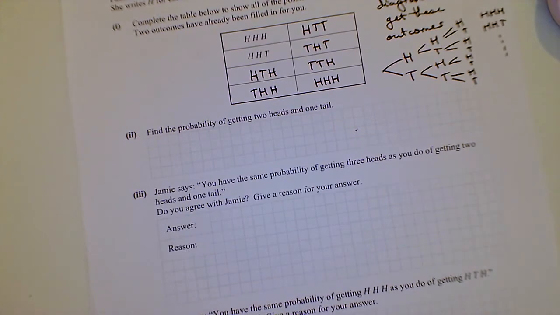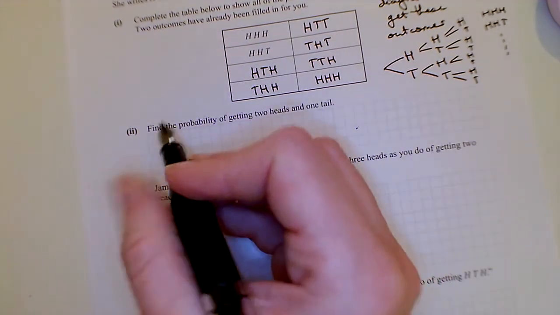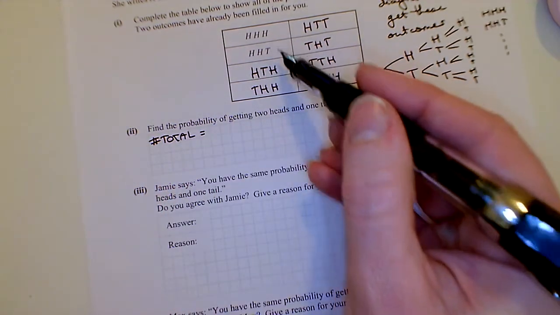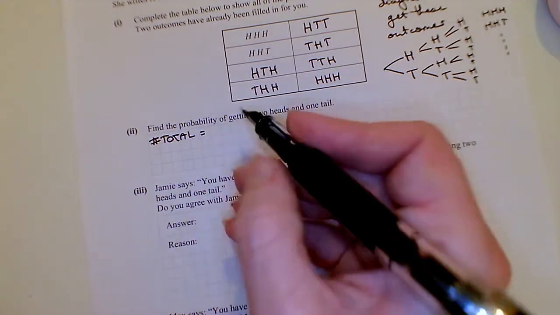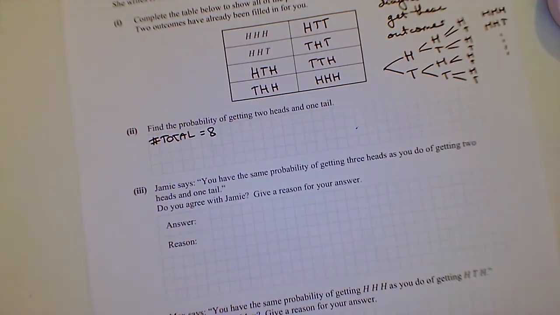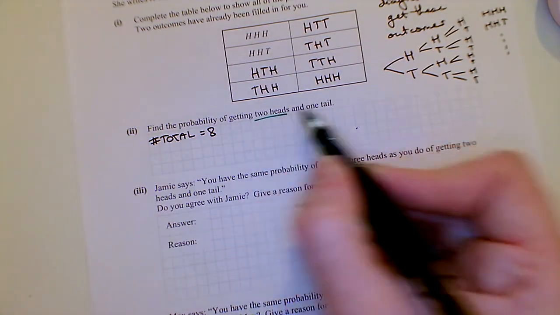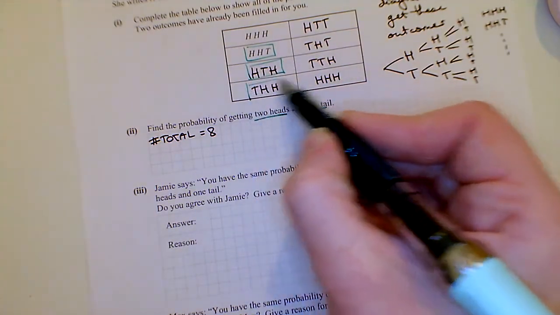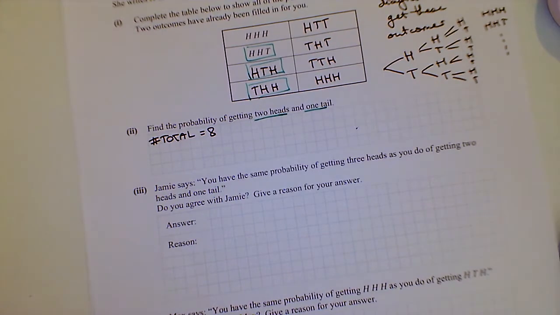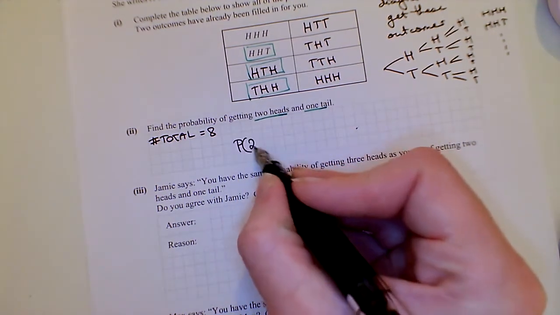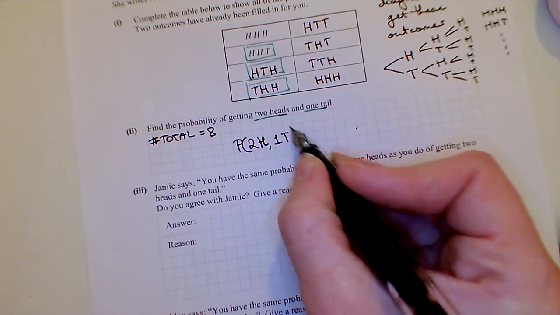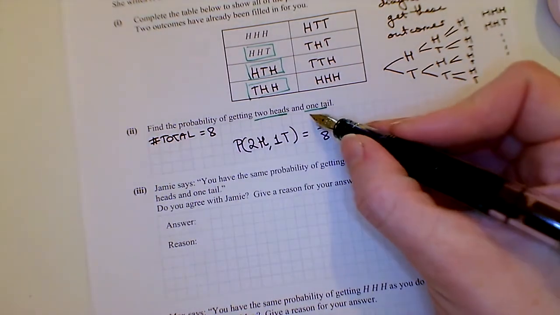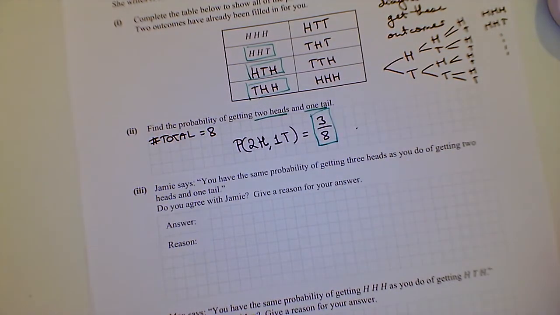Find the probability of getting 2 heads and 1 tail. So my total number of outcomes, 1, 2, 3, 4, 5, 6, 7, 8. I have 8 outcomes in total. How many of those have exactly 2 heads and 1 tail? This one, and this one. So the probability of 2 heads and 1 tail in any order is 3 out of 8. And yes, it would be fine to just write that down. You don't need to show the working out.